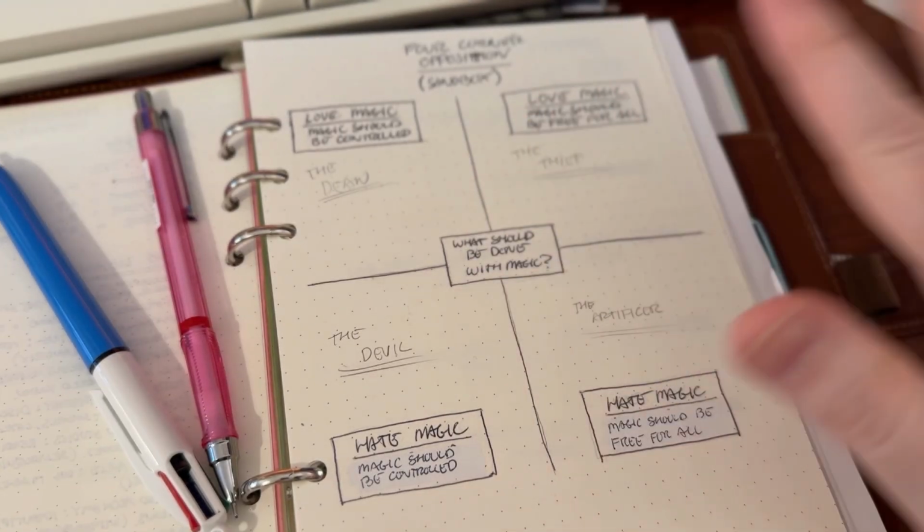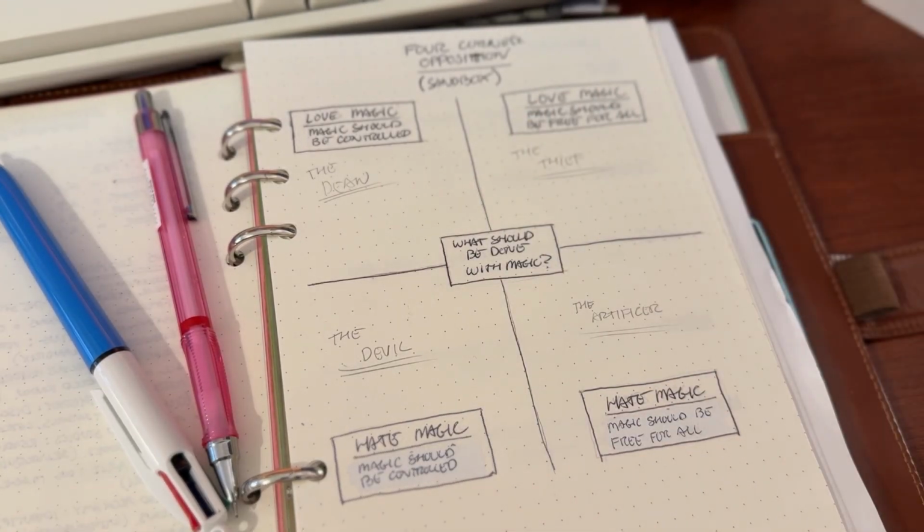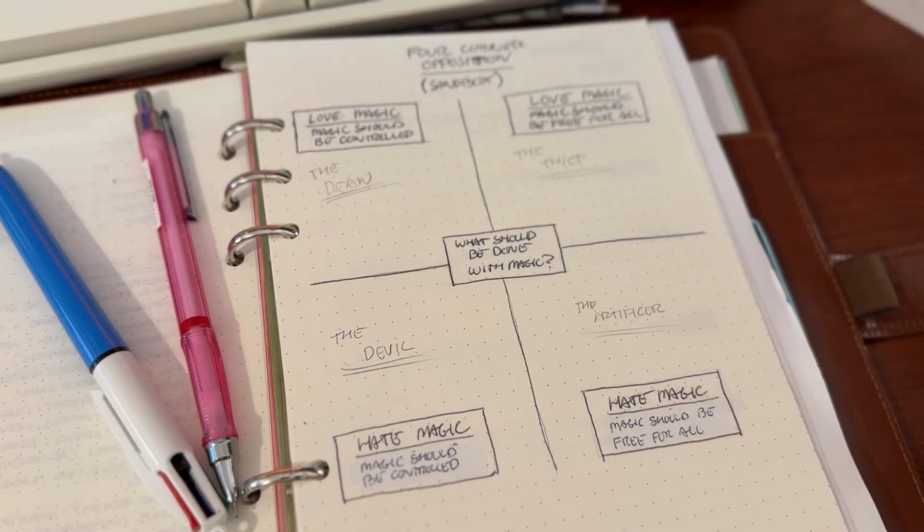Alright, so this is the wee template that I normally use when I am trying to come up with the four corner opposition that I want to bake into my adventure. As you can see, I've got it labeled as the four corner opposition sandbox version.